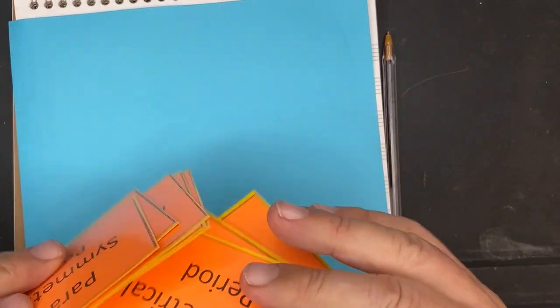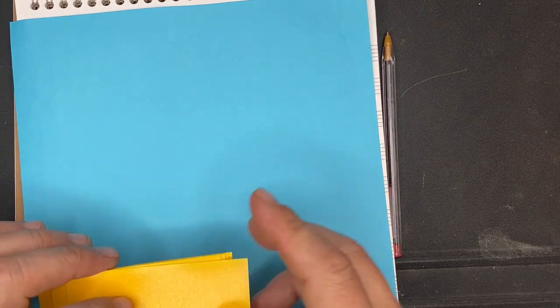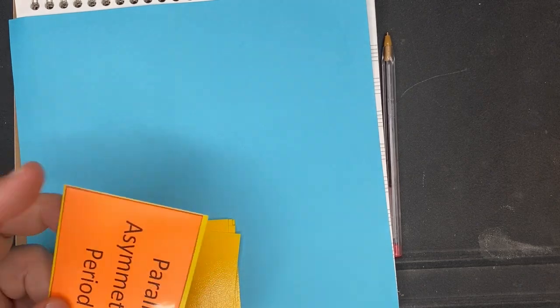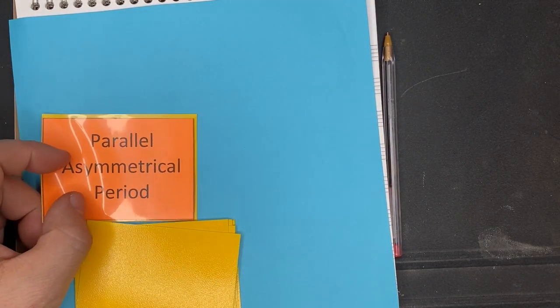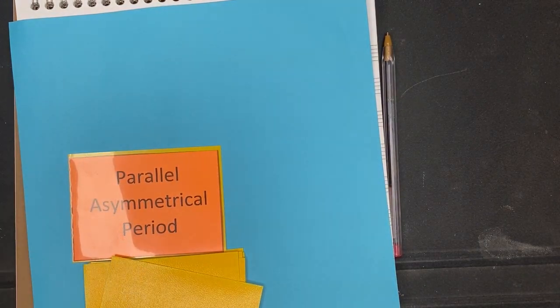Now, it's flashcards, but I'm just going to do these for you. I'm going to shuffle these up. And, you know, what I would do is I would test myself here. You could watch it if you want, but at some point you should be able to, of your own initiative, turn this over and it says, it's a parallel asymmetrical period. Let's talk about what that means.